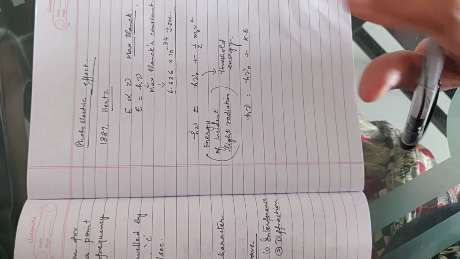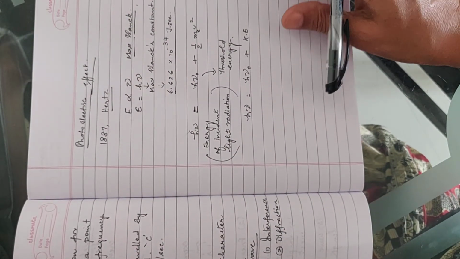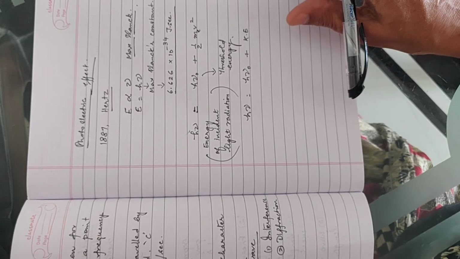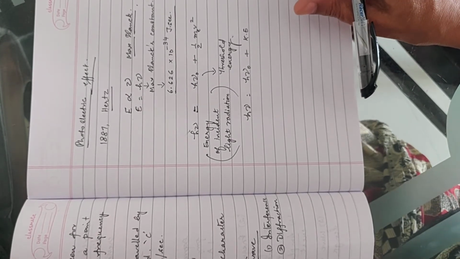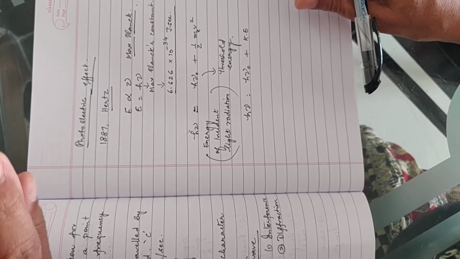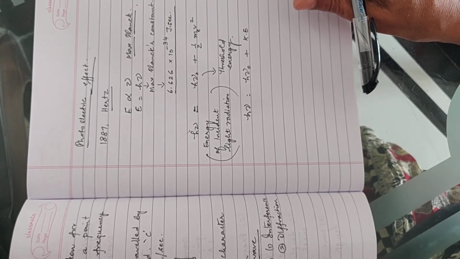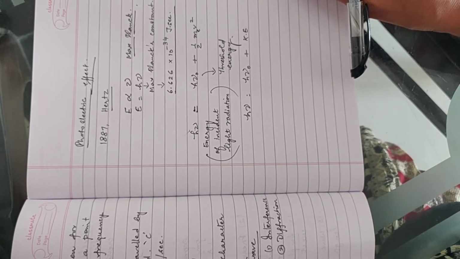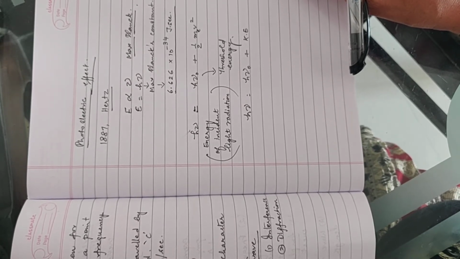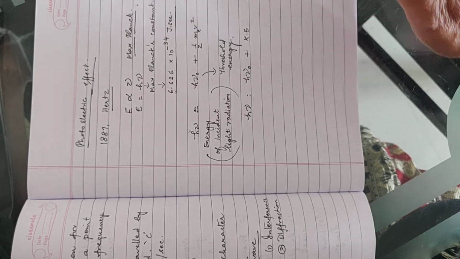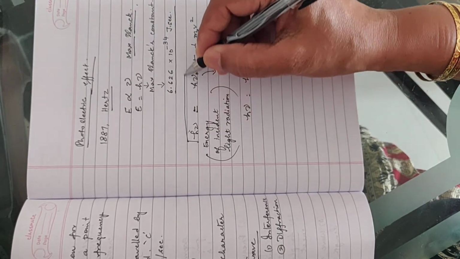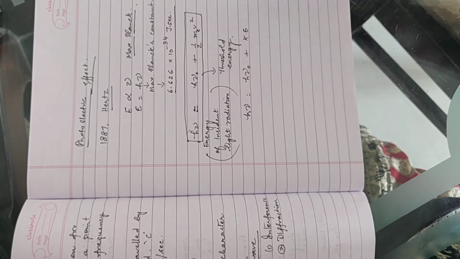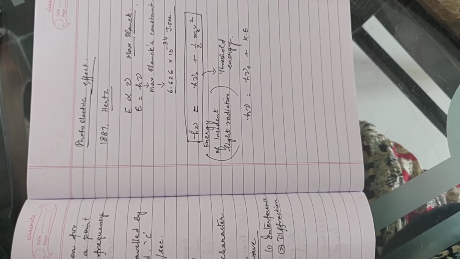So this is what you have to understand by photoelectric effect. When you have to study photoelectric effect, you can take the observations of the experiment from your textbook, three points that are given, that you have to very clearly note. And what is the mathematical relation of this photoelectric effect is this. This is the mathematical relation.